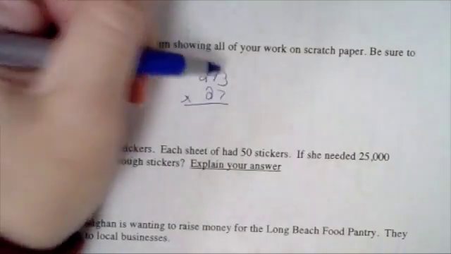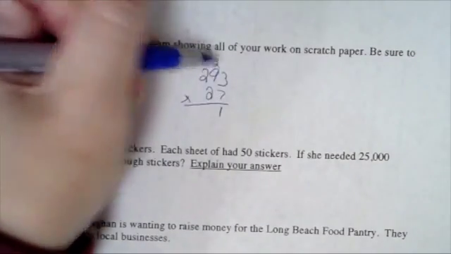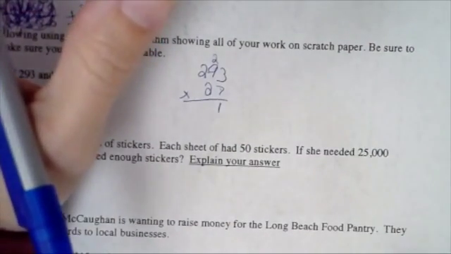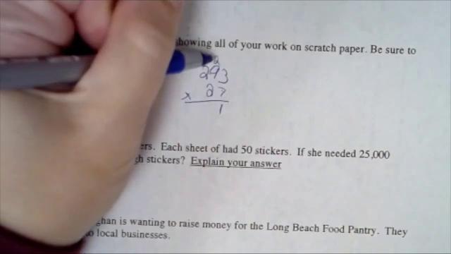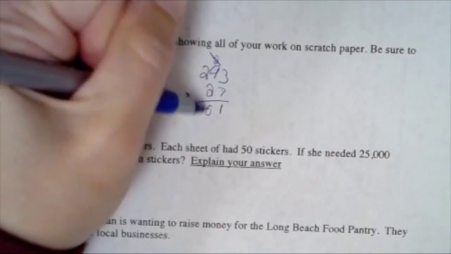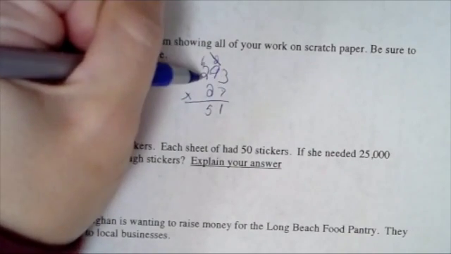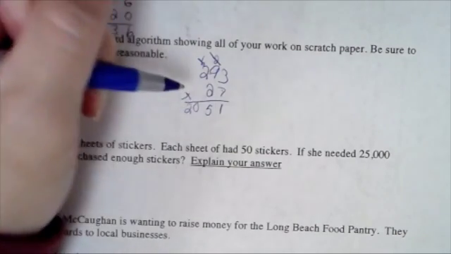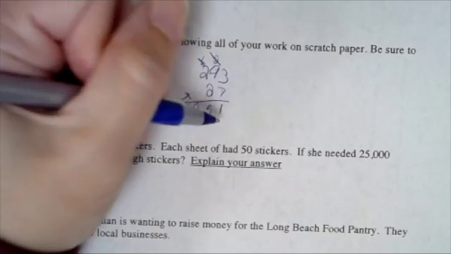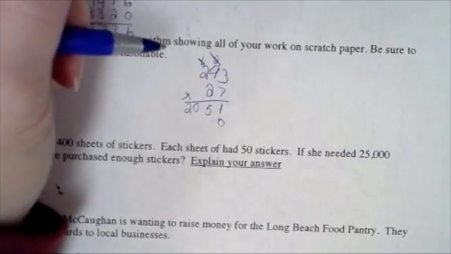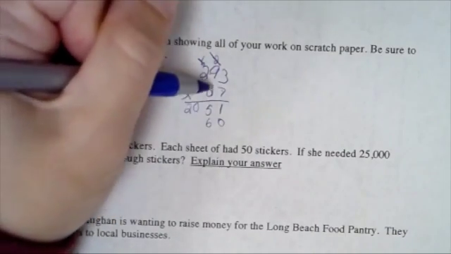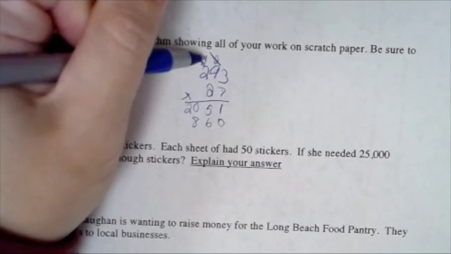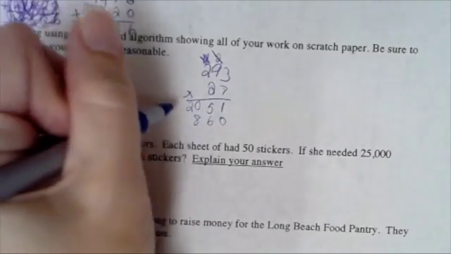7 times 3 is 21. 7 times 9 is 63, plus 2 more is 65. 7 times 2 is 14, plus 6 more is 20. We scoot over to our tens digit, so we put a 0. 3 times 2 is 6, 2 times 9 is 18, 2 times 2 is 4, plus 1 more is 5.